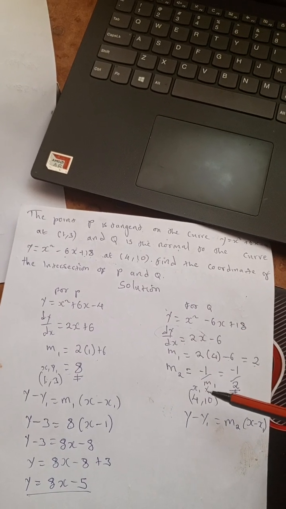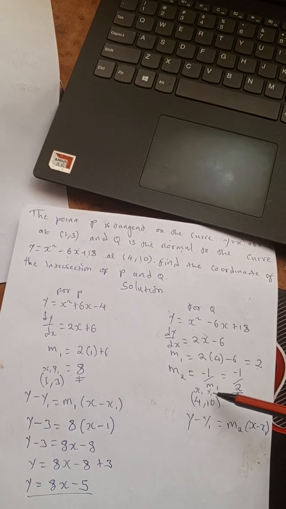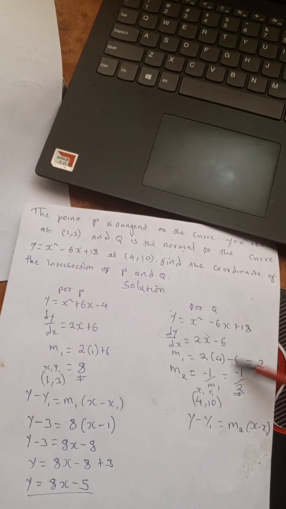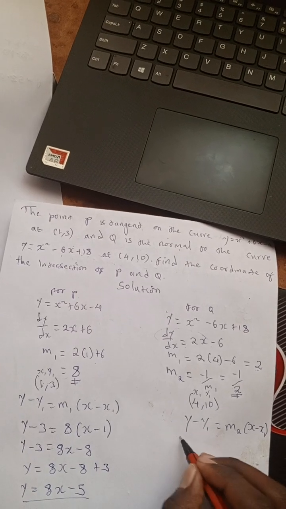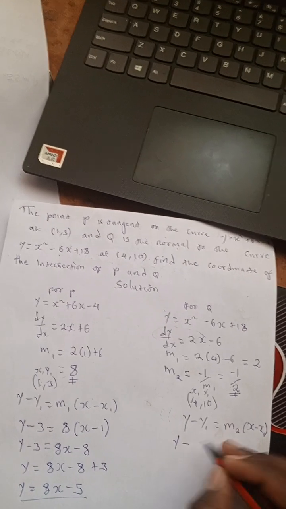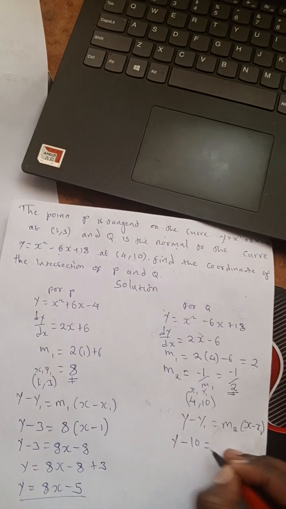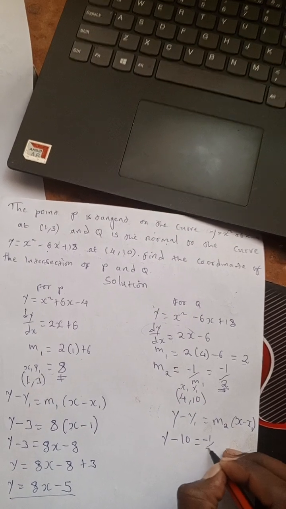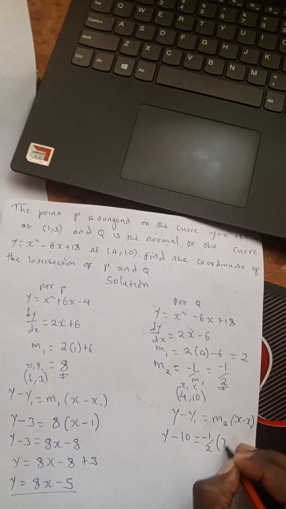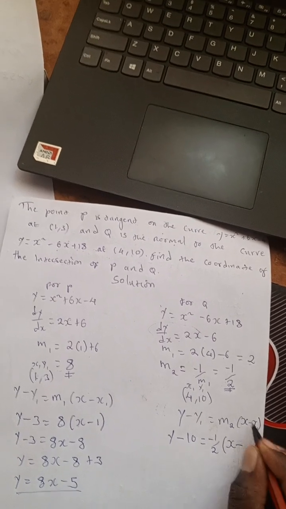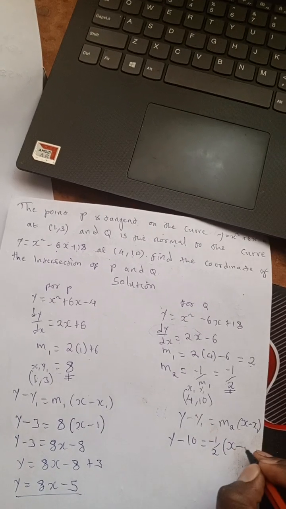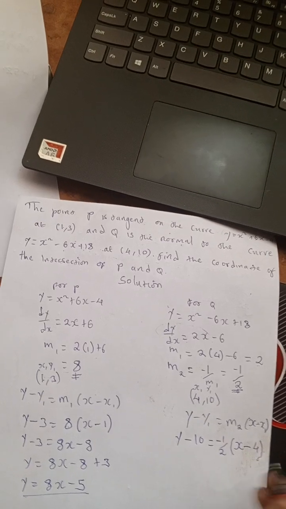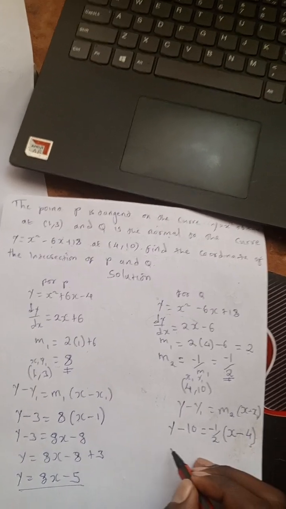So we have all the ingredients we need. We have x1, we have y1, and we have gradient 2. So y less y1, which is 10, is equivalent to gradient 2, which is -1/2, and x less x1, which is 4. Now here we just have to expand and simplify.